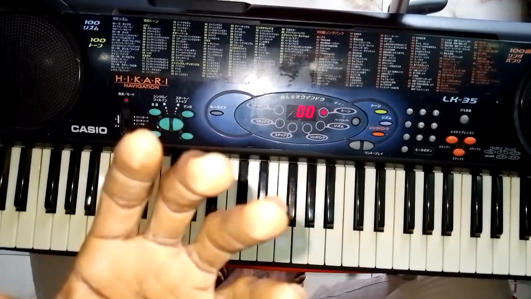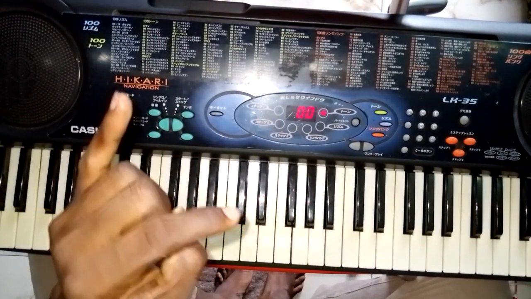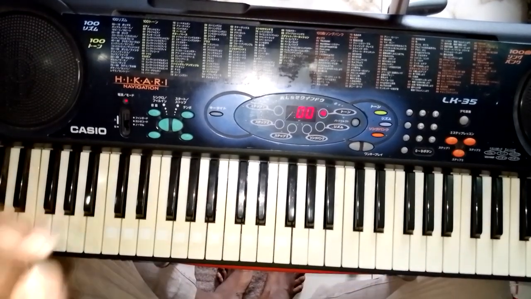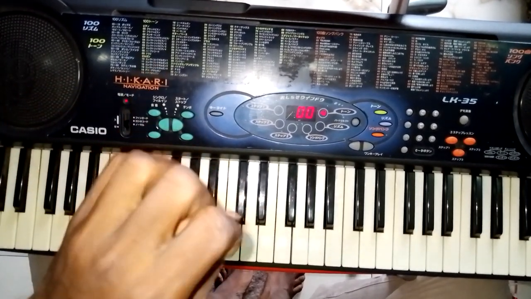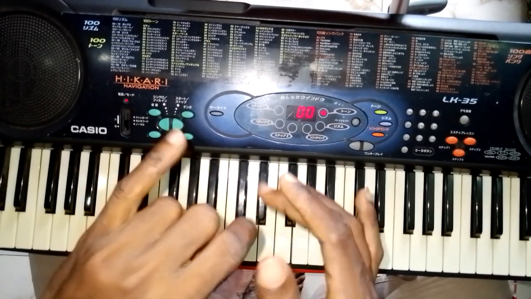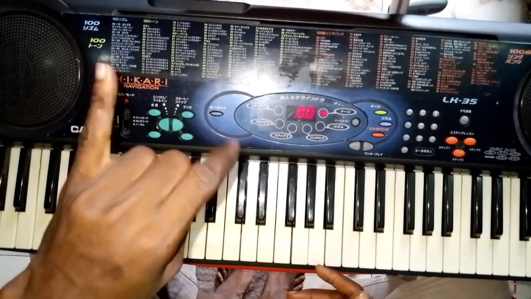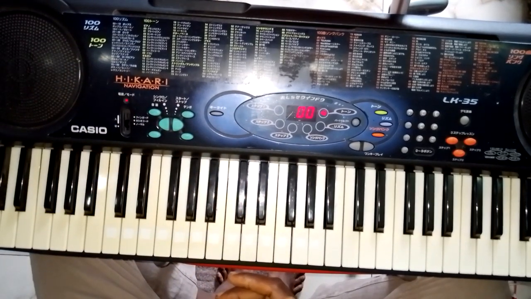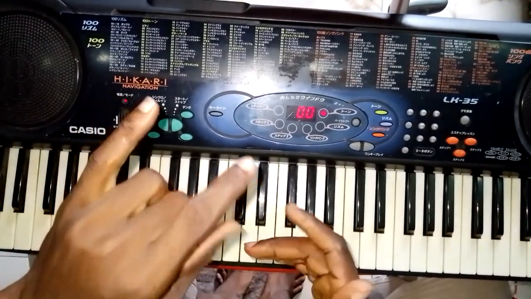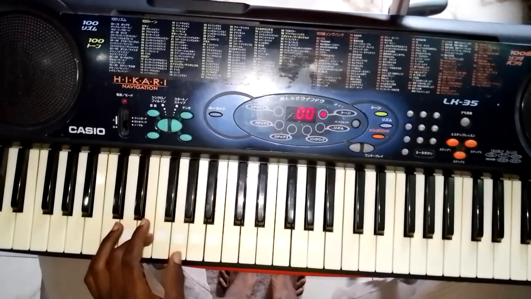So let's practice the left hand. The left hand is your pinky finger first. Remember I said the left hand is already the reverse of the right hand. So the left hand is your pinky finger first, then your middle finger, and then your thumb. So we have chord 1 for the left. See, this is chord 1.